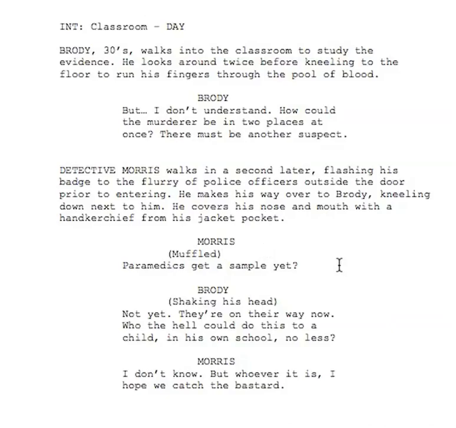Now, what's important to remember is that it shouldn't be an entire sentence description. It should be 1 word, 2 words, 3 words. It should never be more than about 5 words. You can do this by describing the way he's supposed to sound, like Morris, or something that he's doing while speaking, like Brody, where it says that he's shaking his head.